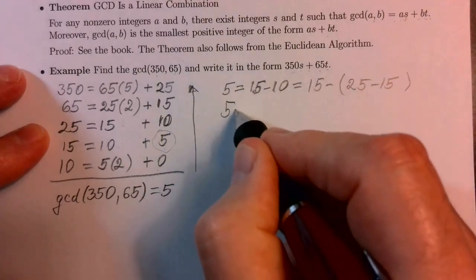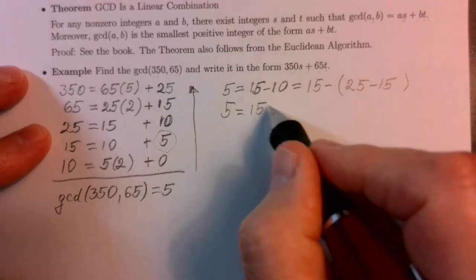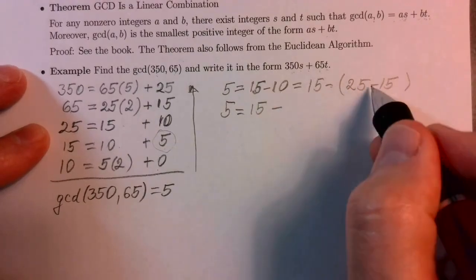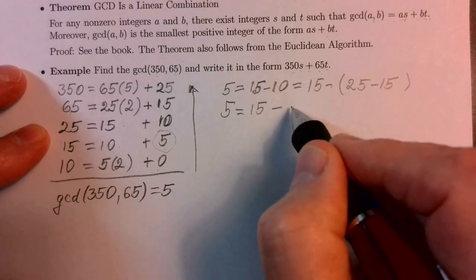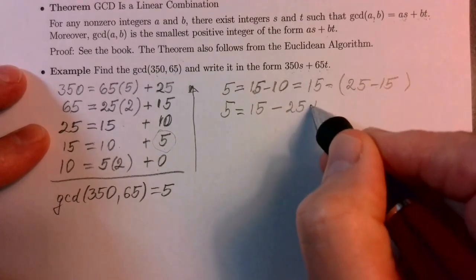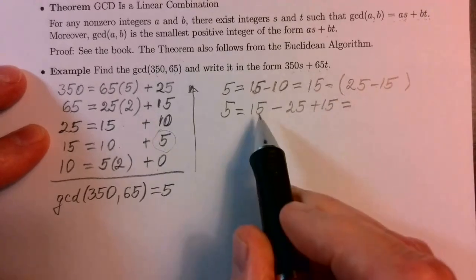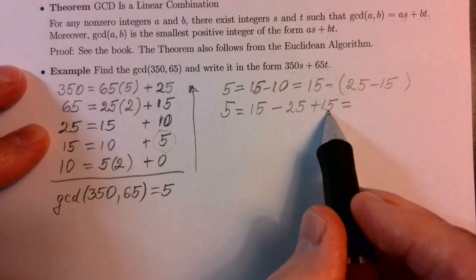Then we simplify. Distributive law applies here. Negative sign must be distributed. So negative 25 plus 15. And how many 15s do we have? One here.